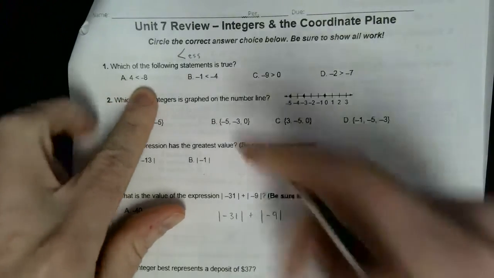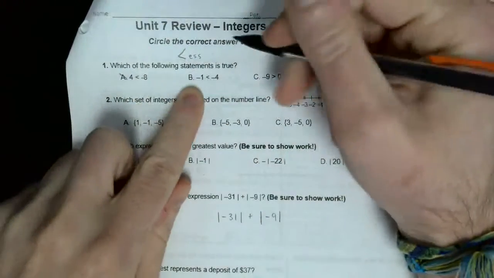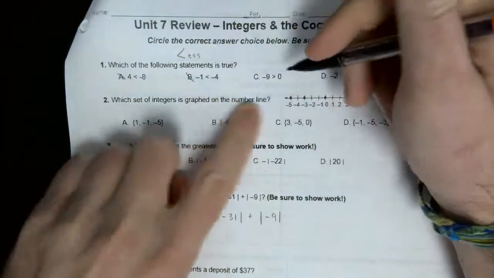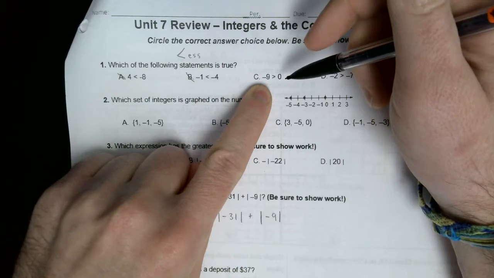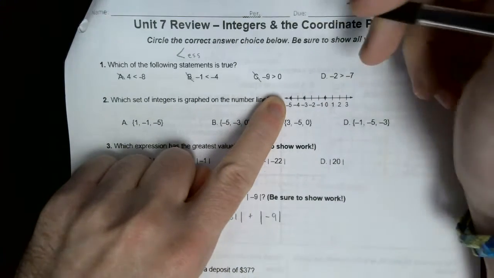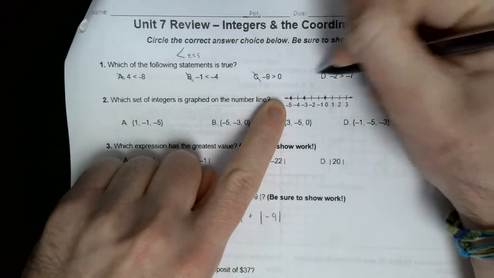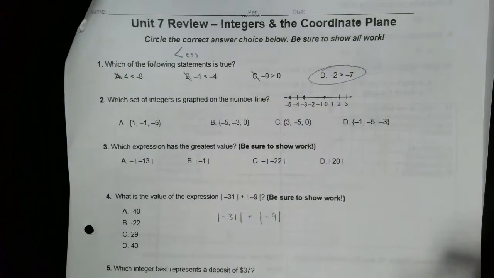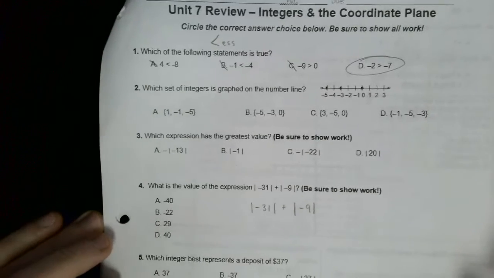4 is less than 8. Well, it's definitely not that. -1 is less than -4. Well, -1 is closer to 0, so it's greater. -9 is greater than 0. That's also not true. Notice I'm reading all these. -2 is greater than -7. It is that one. Okay, so notice as I read them, I picked the one that made the most sense. It was definitely letter B.